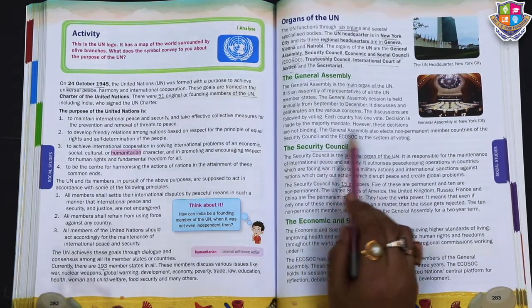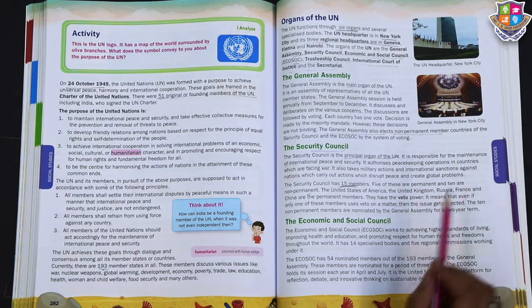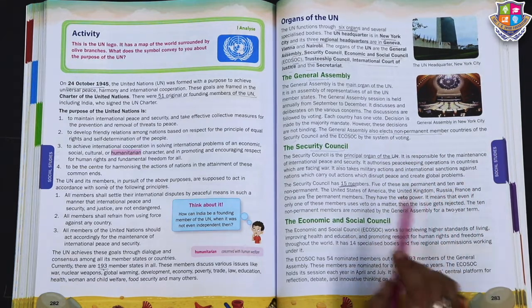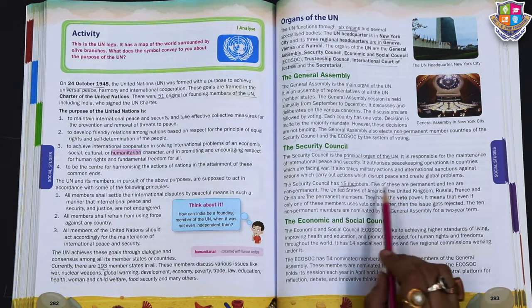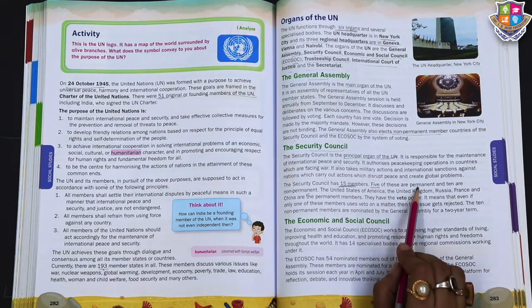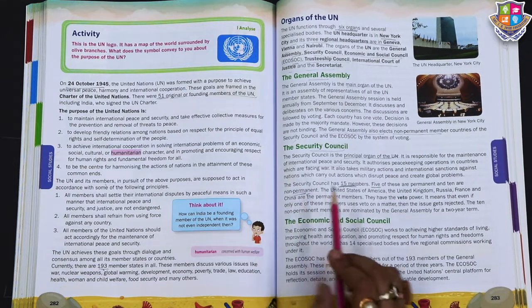We were talking about the General Assembly who elects the non-permanent members. So, in the Security Council, there are 15 members in total. Out of these, 5 are permanent members and 10 are non-permanent members.